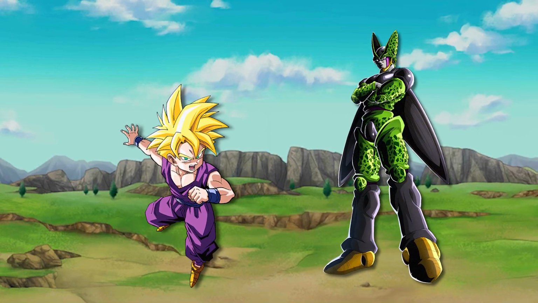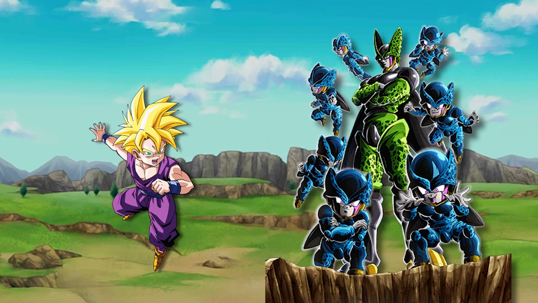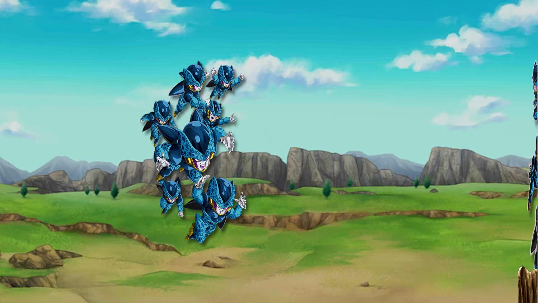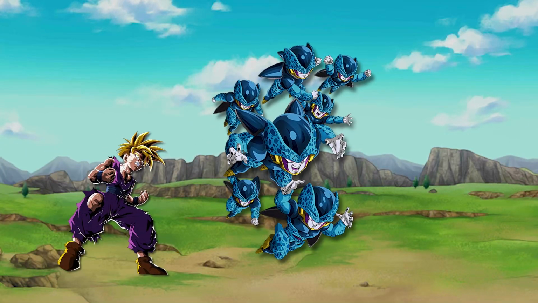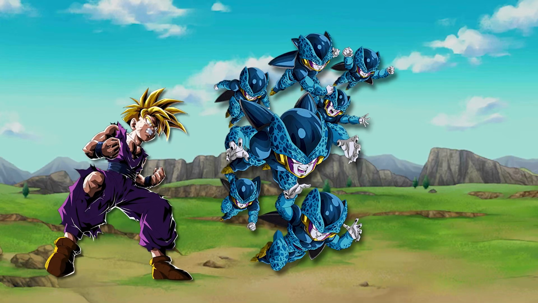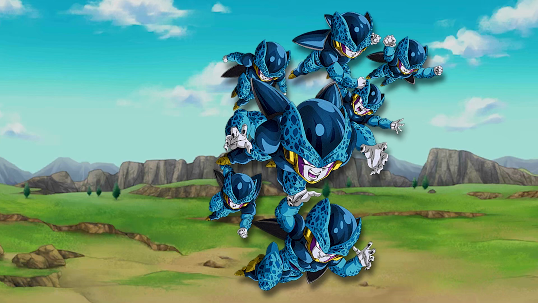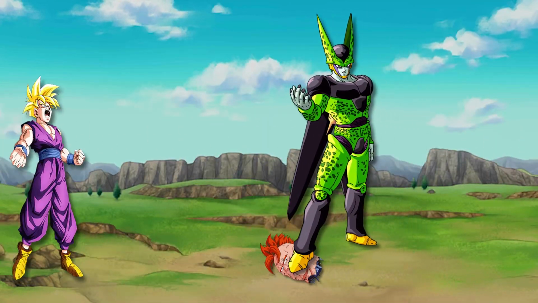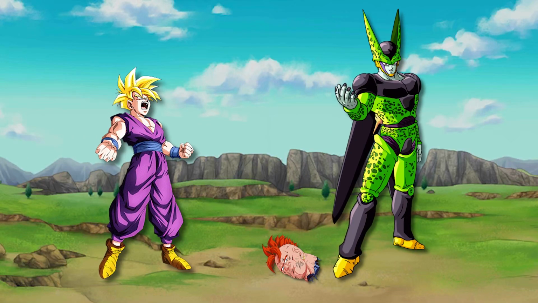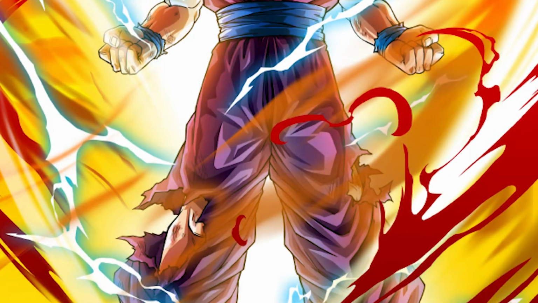Unable to do this by just taunting, Cell begins to spawn Cell Juniors, which are miniature blue versions of himself, and they begin to fight the rest of the Dragon team, causing Gohan's rage to slowly increase. But this still does not quite do enough to truly make Gohan snap. It is only when Cell mercilessly kills Android 16 after he had given a pep talk to Gohan to fight for everything he loves that Gohan finally does snap.